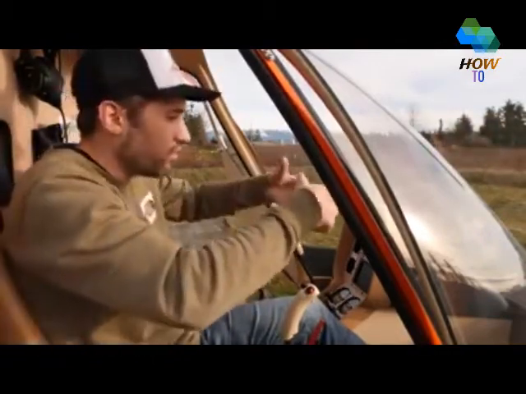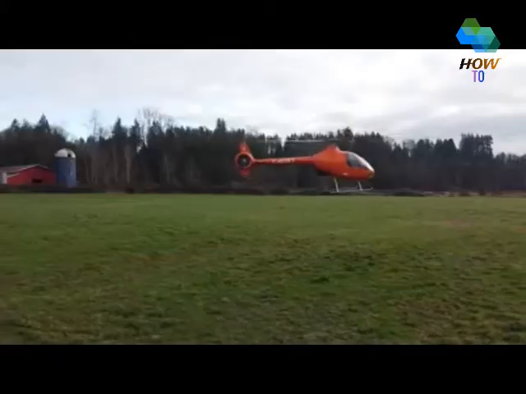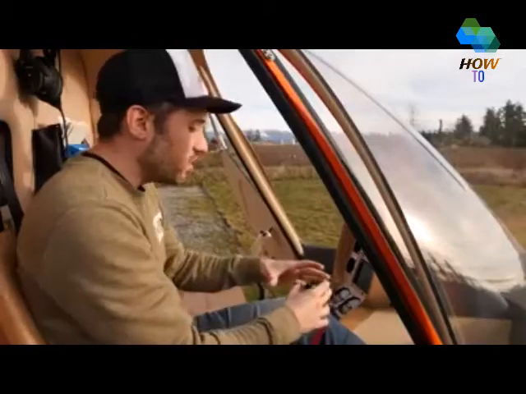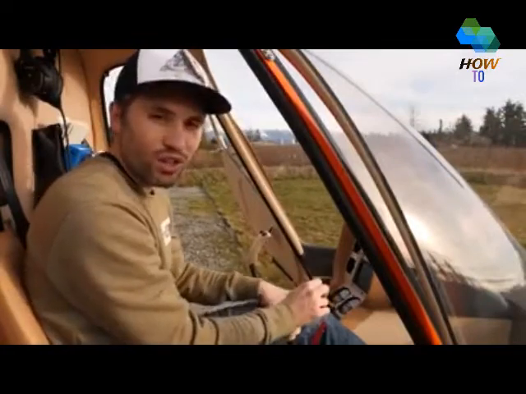So if the rotor disc tilts forward, the helicopter will fly forward. If the rotor disc tilts backwards, the helicopter is going to fly backwards, okay? So this one is the most complex because this is the one that's actually balancing the helicopter in one position. This is the hardest one to learn how to fly.